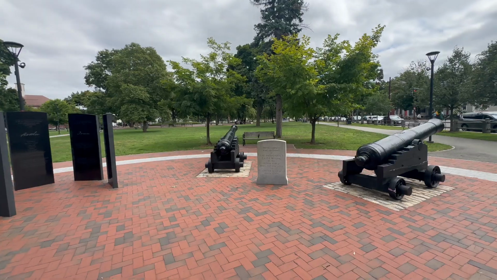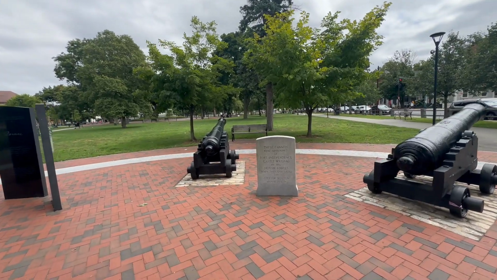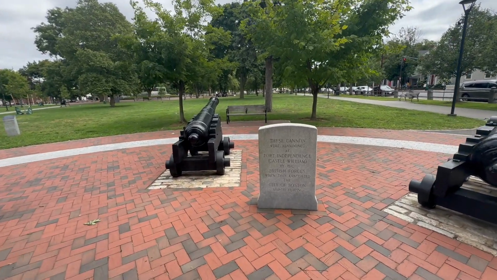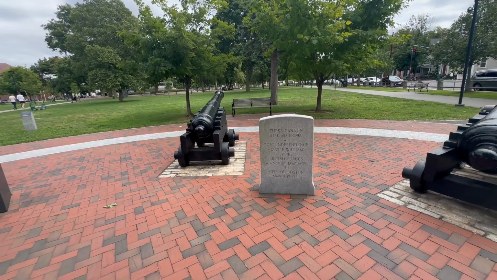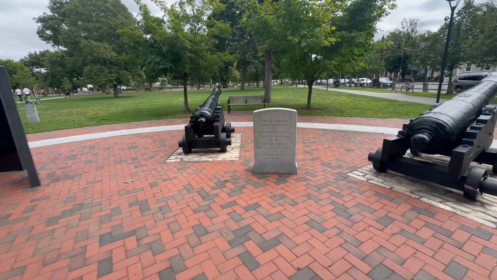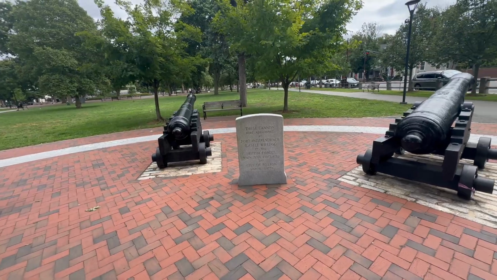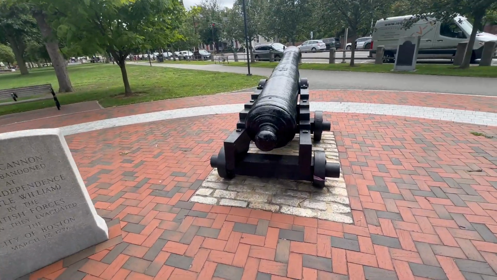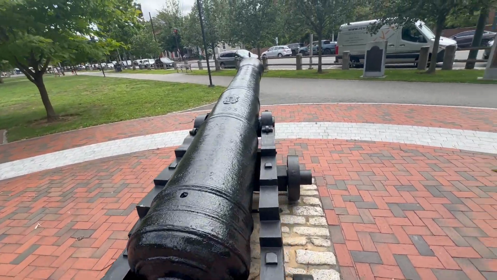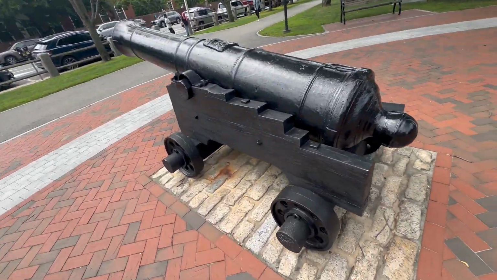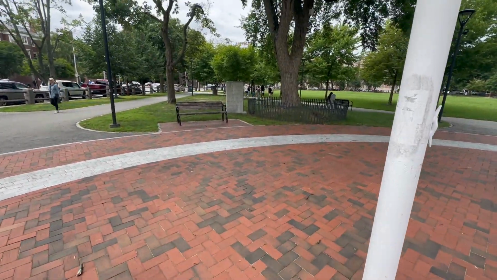These cannon were abandoned at Fort Independence, Castle William, by the British force when they evacuated Boston, March 17, 1776. So there are the dates that are written here. So these were abandoned at that time only.